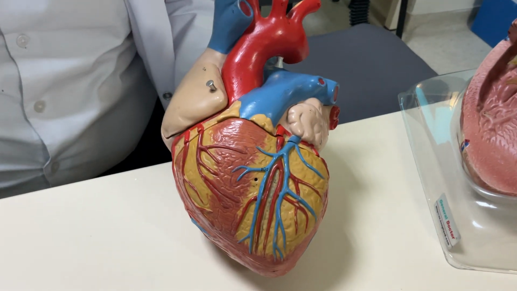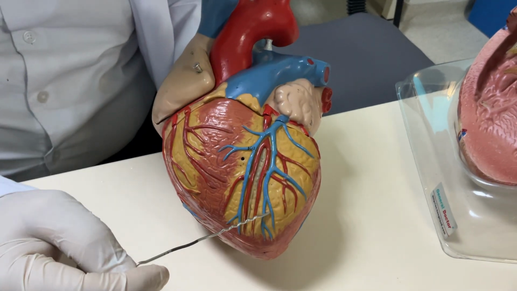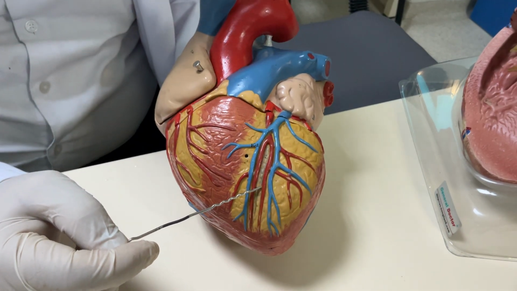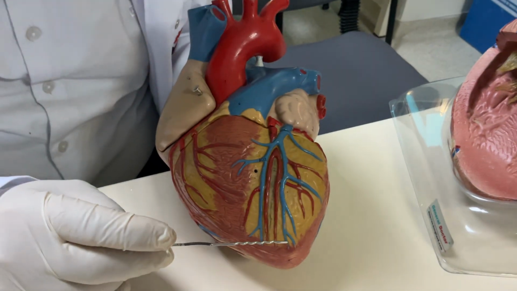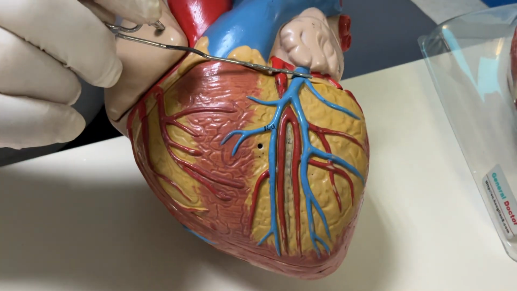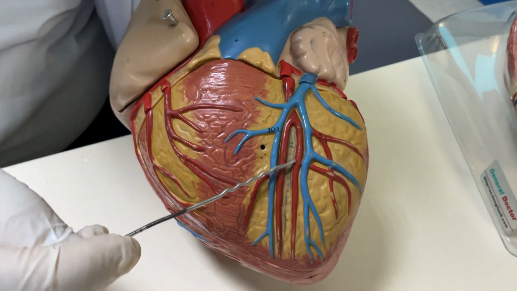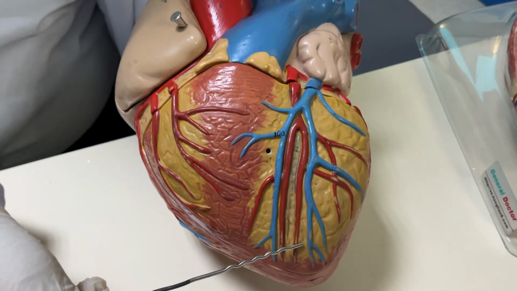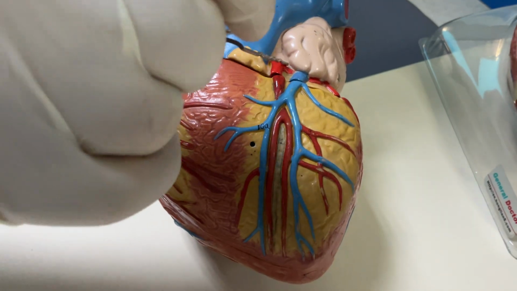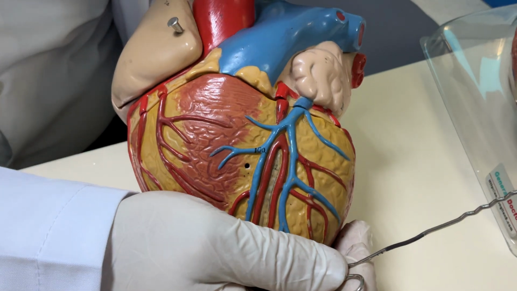On this surface, we have an anterior interventricular groove. In the anterior interventricular groove, we have the great cardiac vein. Look at this, this is the great cardiac vein. And we have also the LAD, left anterior descending artery, which is a branch of the left coronary artery. This is the left coronary artery. So we are done with the sternocostal surface.